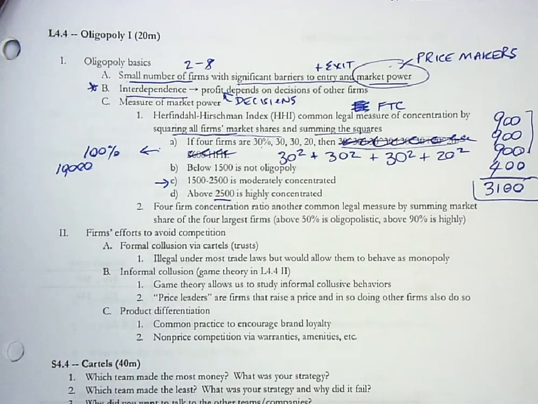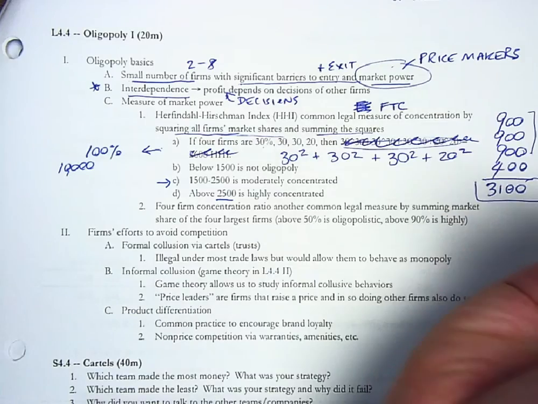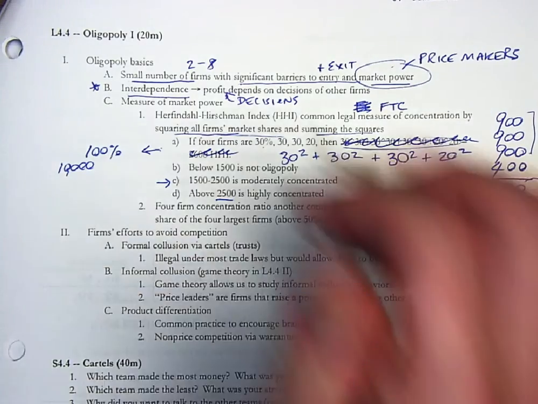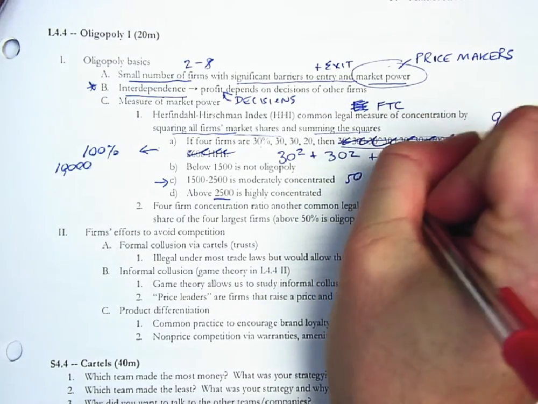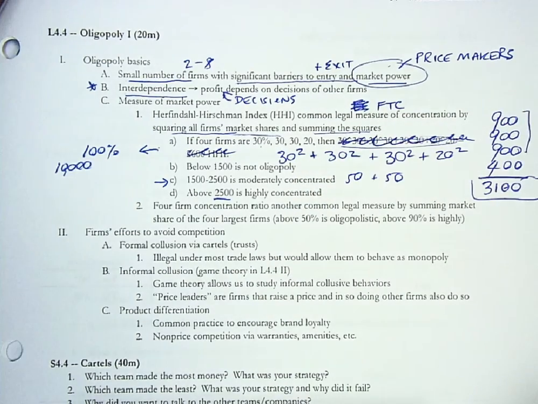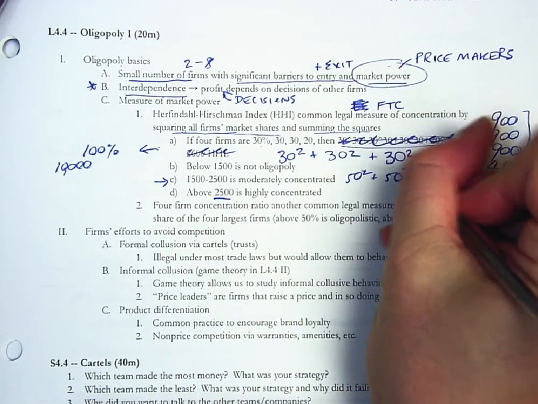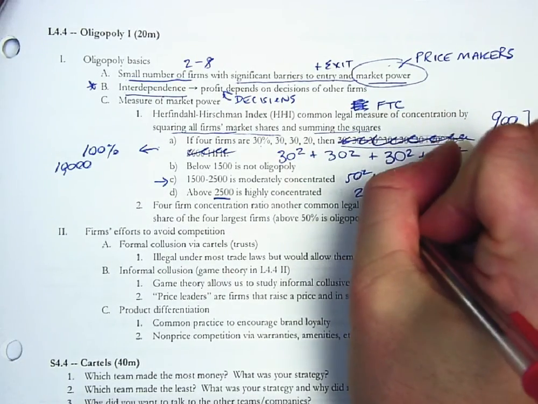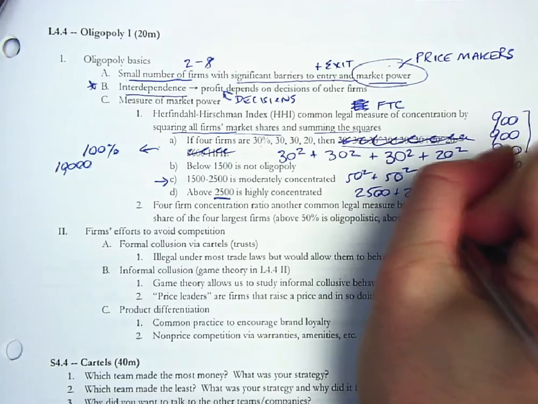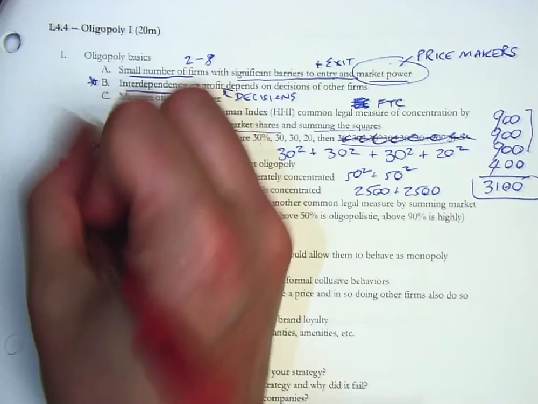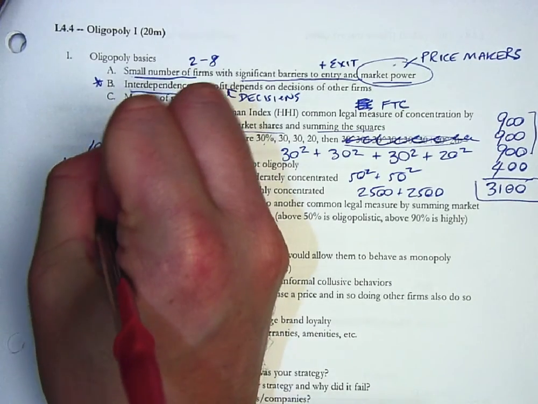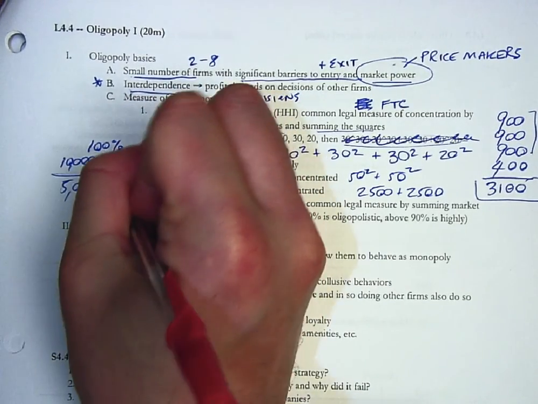What would it be if you had 2 firms, a duopoly, each with 50 and 50? That would be 50 squared plus 50 squared, which is 2,500 plus 2,500, or 5,000. So imagine you had 5,000 with a 50-50 split.